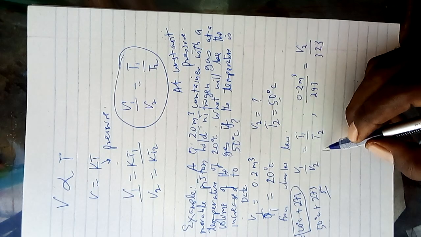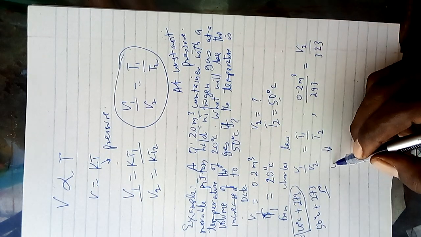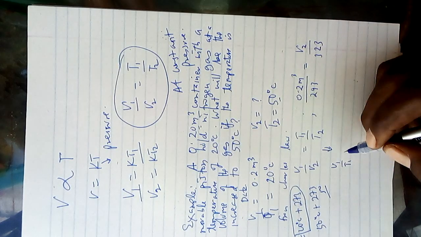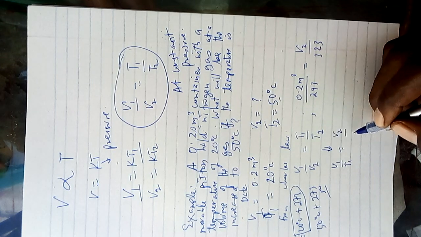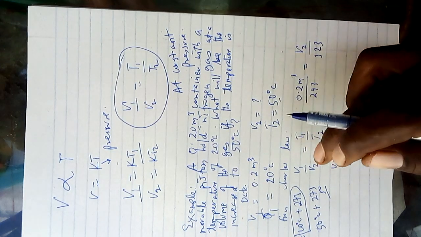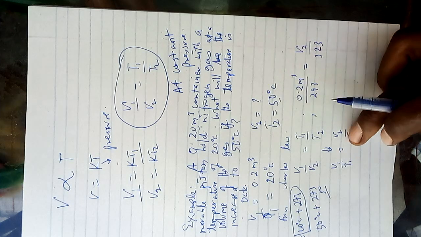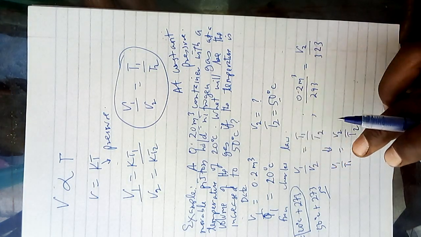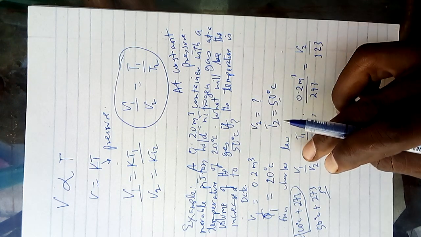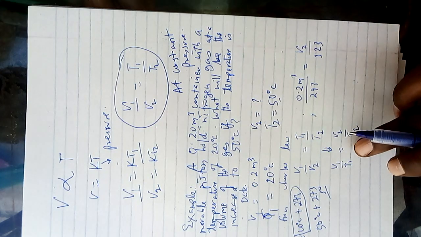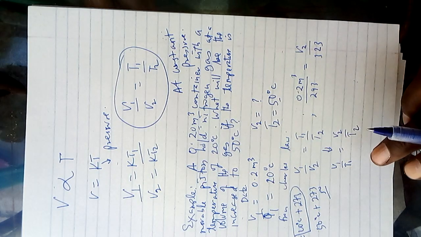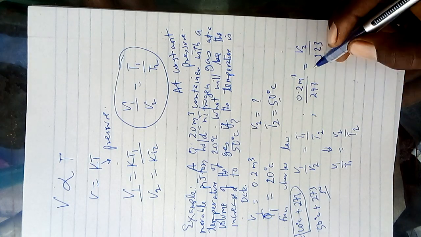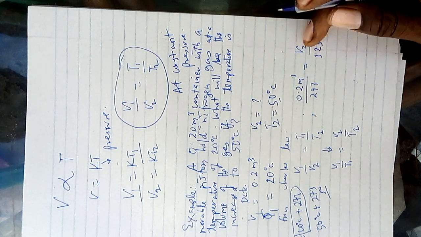The formula that I've applied here is V1 over T1 is equal to V2 over T2 instead of the other one, but both may be applicable. You may decide to use this one or to use that one. If you decide to use either, it is okay. You get my point?